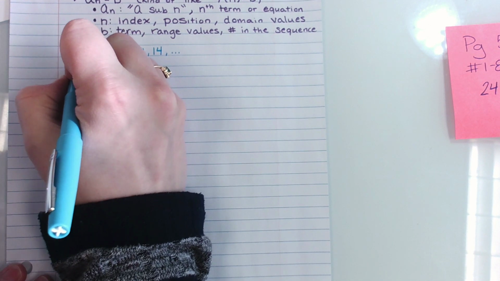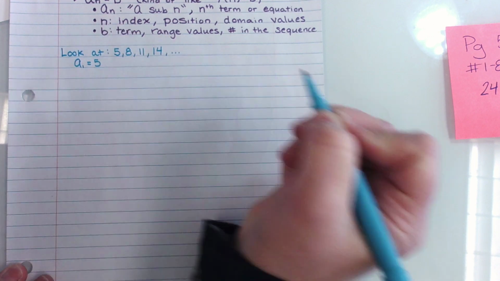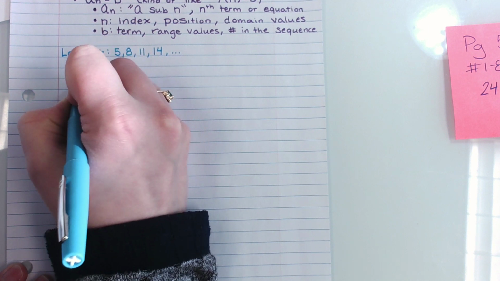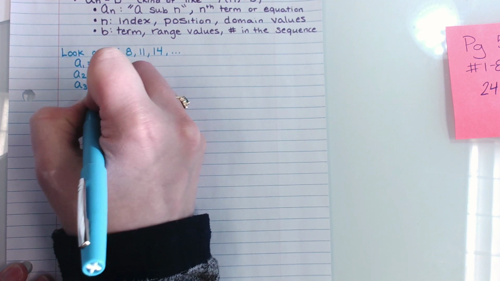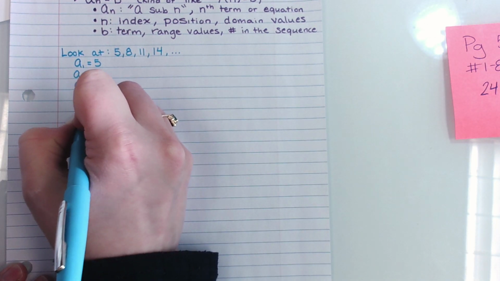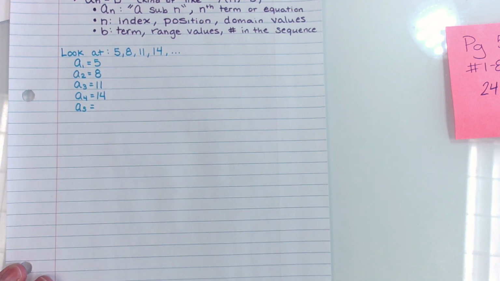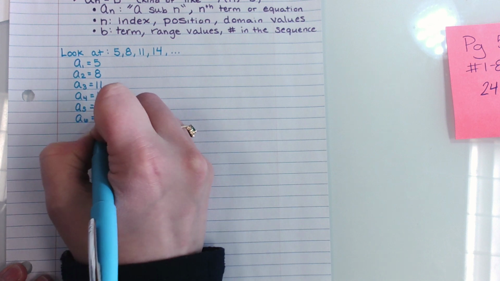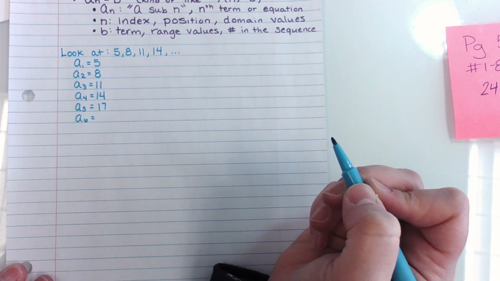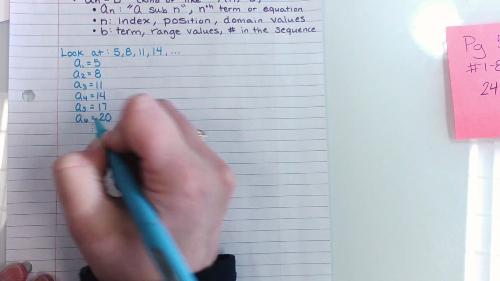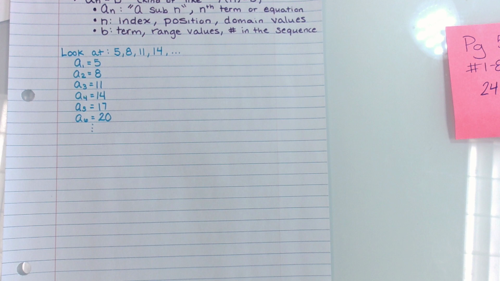Now, we already established that a sub 1 is 5 on this pattern, and it shouldn't be much of a leap that a sub 2 is 8, a sub 3 is 11, a sub 4 is 14. What's a sub 5? 17. What's a sub 6? 20, okay. Etc. So one of the things you are going to be expected to do is to be able to come up with the next numbers in the pattern.